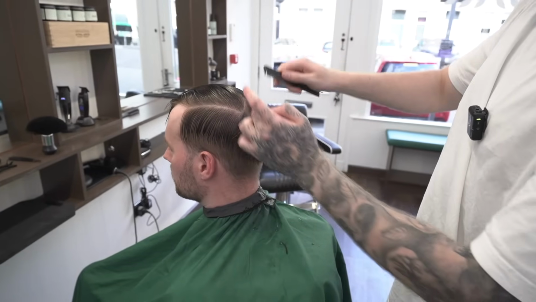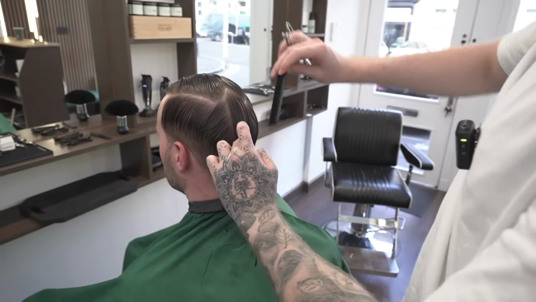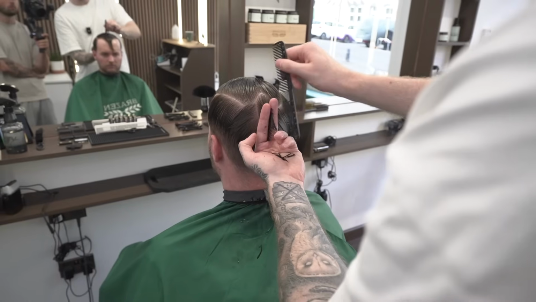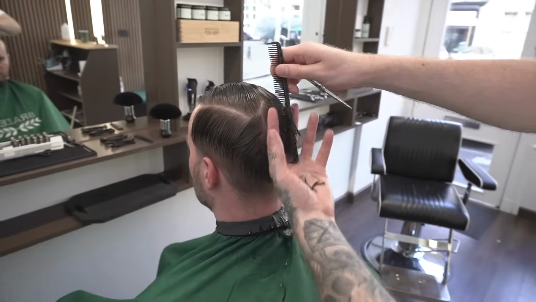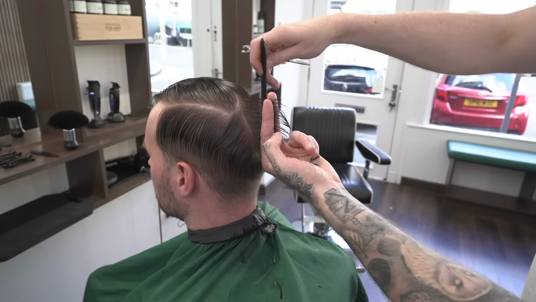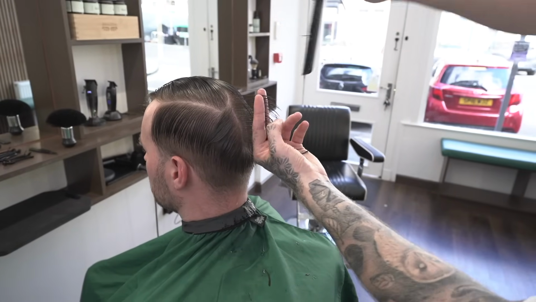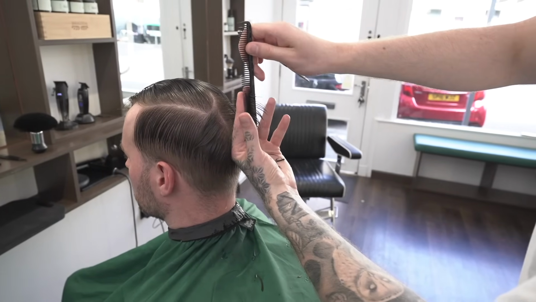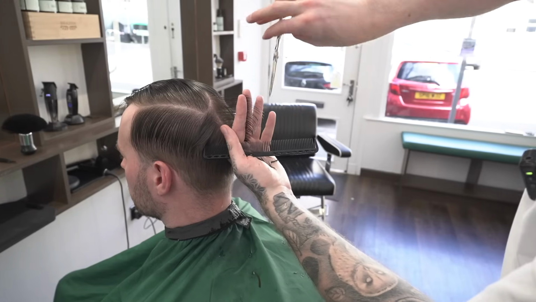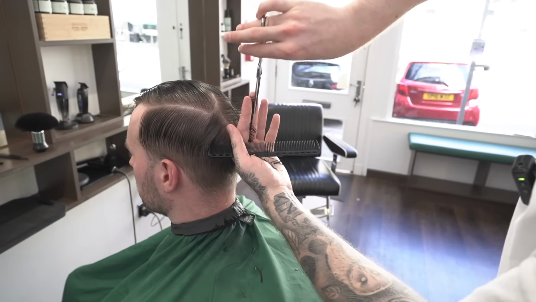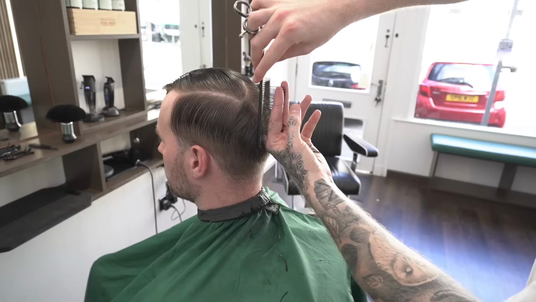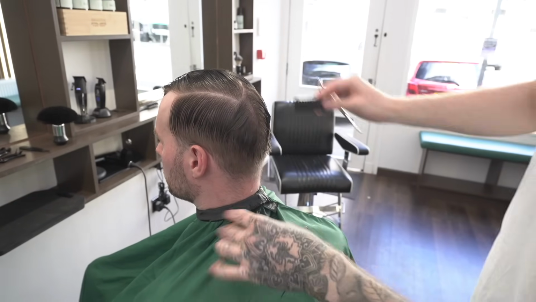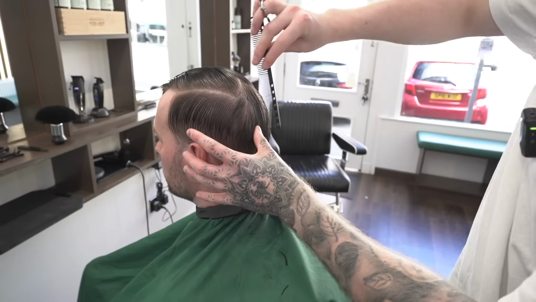We're going to follow this round, so split the old section in half. I'm going to push the old section into the new. We're just going to follow the head round. We don't want to be building up a big corner here or here. There's no reason to do that on this length of hair. And there's a guide. Split in half.